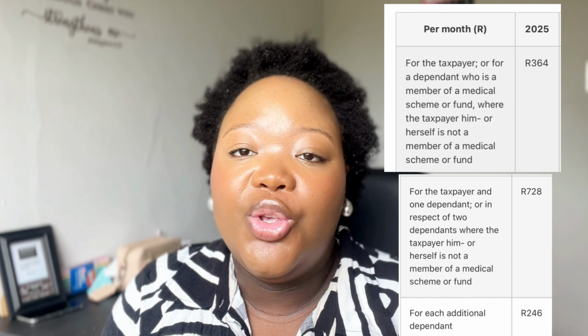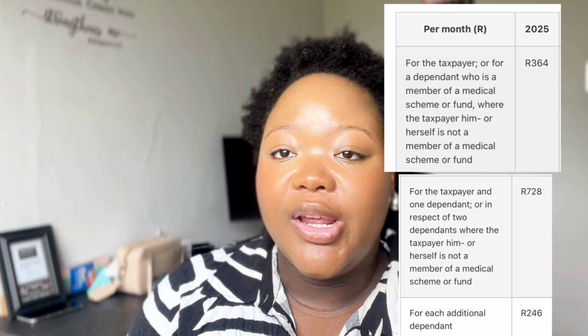Okay, so if you are the principal member contributing to a medical aid, you will qualify for a medical scheme fees tax credit, and this is how much you are able to save on your tax liability for contributing to those medical schemes.